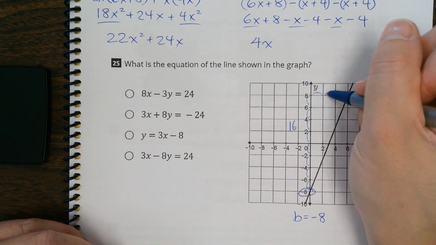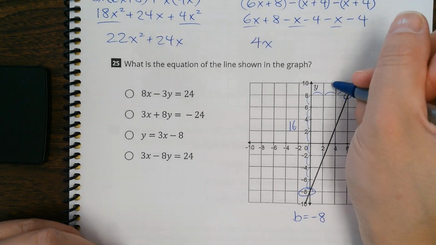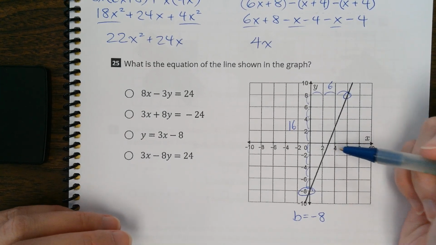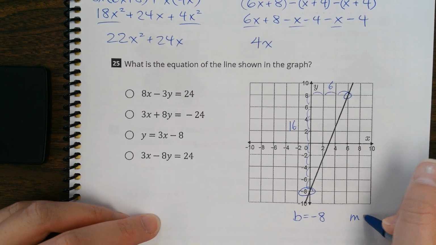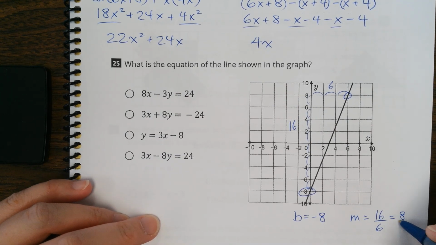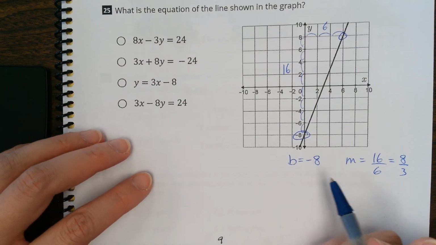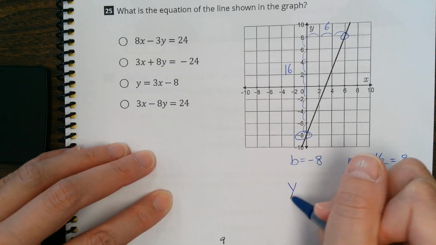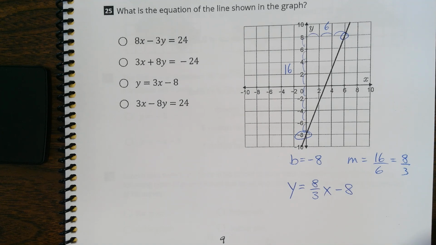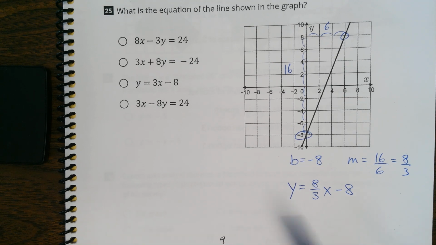What about my run? What's my run? 6. Yep. Again, look at your scale. Don't just count the boxes. Each box could be worth 100, right? So make sure you look at your scale. So your slope here, 16 over 6. But can we reduce that? Yeah, 8 over 3. Okay, so writing it into y equals mx plus b form, y equals 8 over 3x minus 8. All right, wait a minute, how come it's not here? What format is this called?